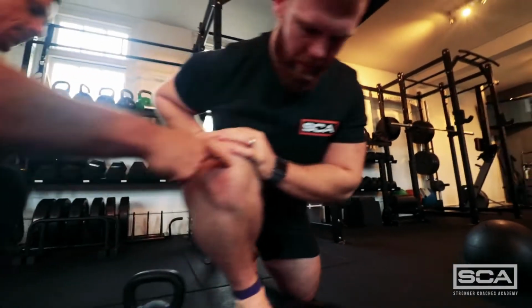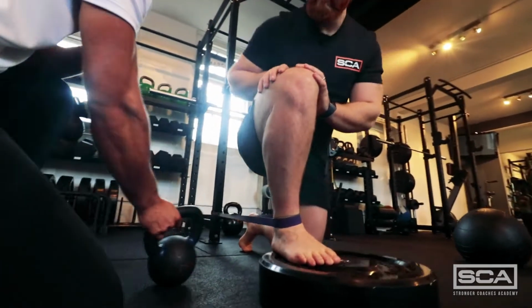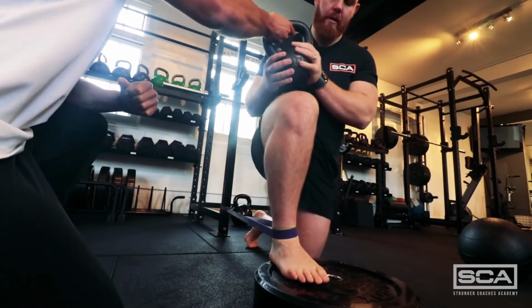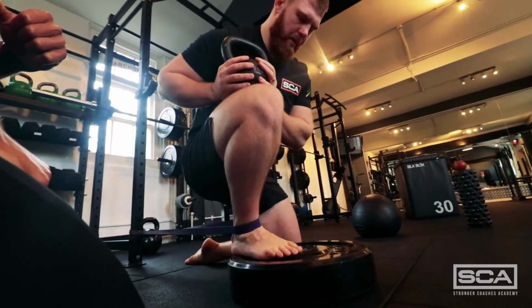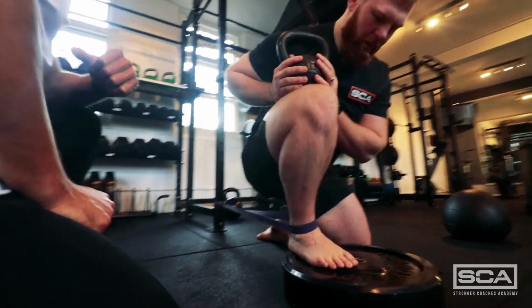Perfect. If we're finding that they find this fairly easy and we want to add a bit more load, we can just take something like a kettlebell, load it up on the knee, drive in, hold for a couple of seconds, and drive back out.